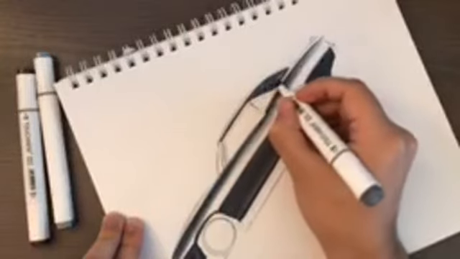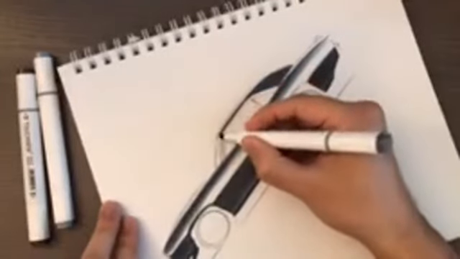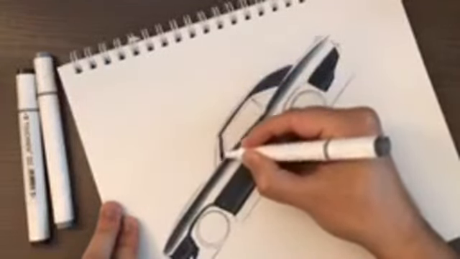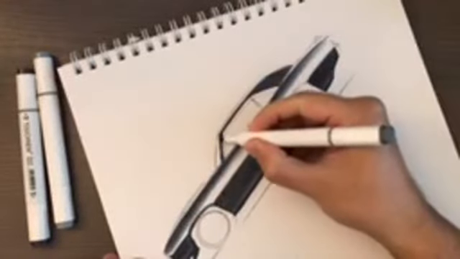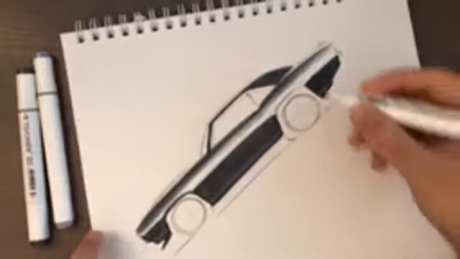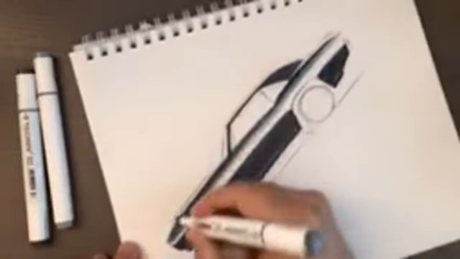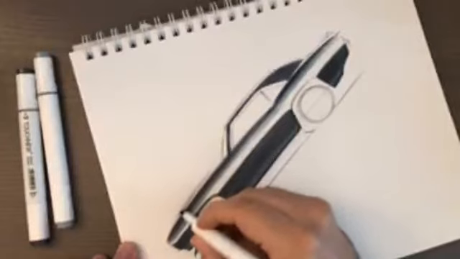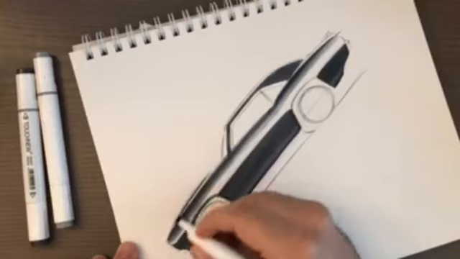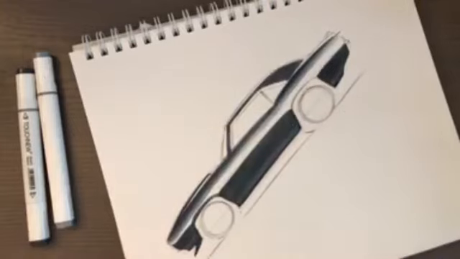Now you can use the broad end of the marker really well to cover as much area as possible fast, so you don't have to wait for it. Now I'm using the fine tip to do the A-pillar, to fill that in. You can use this tip right here, just a corner. And we have a hood scoop right there.